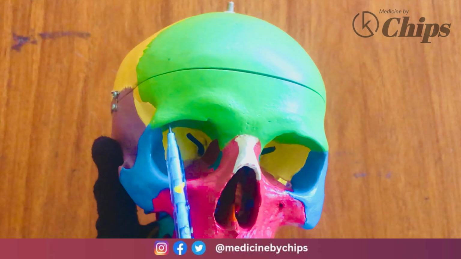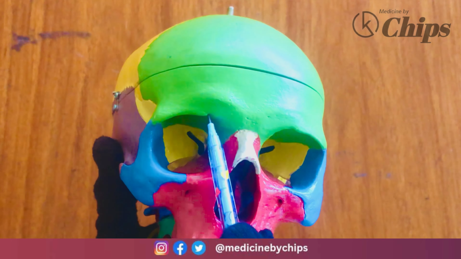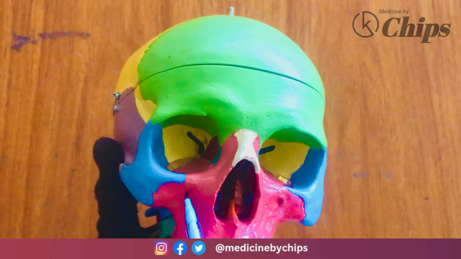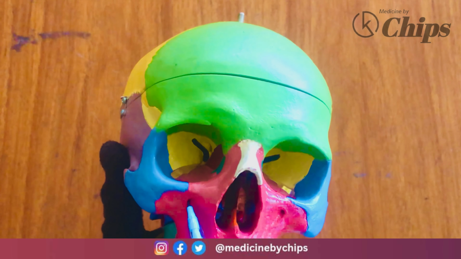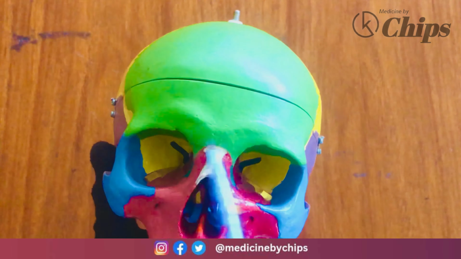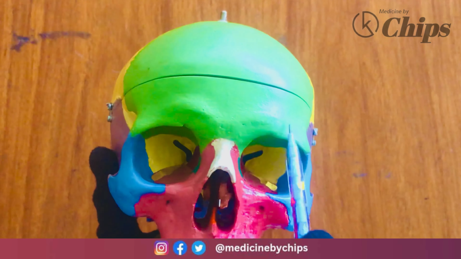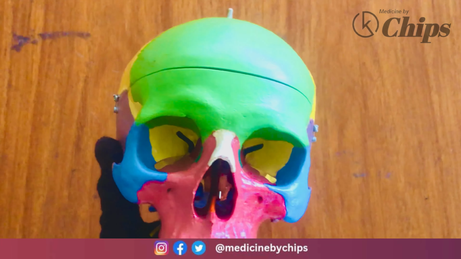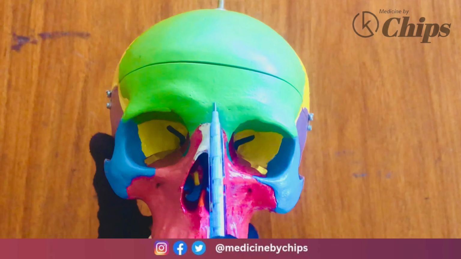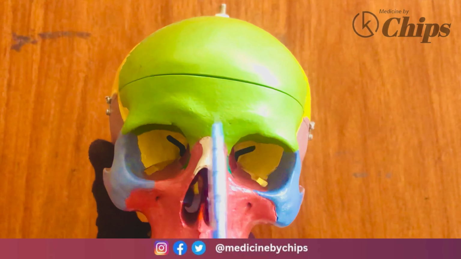Superior orbital margin, inferior orbital margin, supraorbital notch, infraorbital foramen or notch. Okay, infraorbital foramen, supraorbital foramen or notch. Okay, these are the superciliary arches on the frontal bone. Slightly depressed area between the two superciliary arches is the glabella. This is glabella. All right.